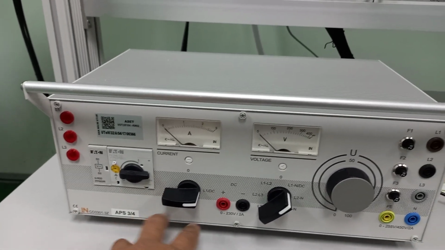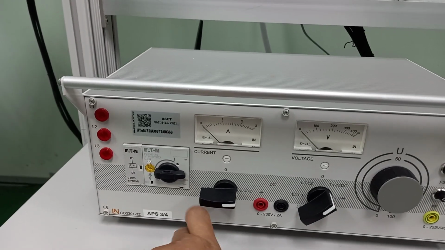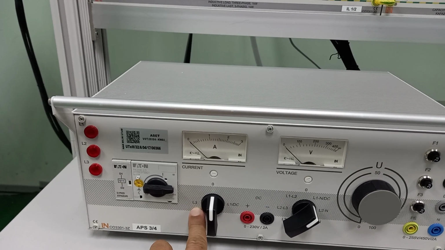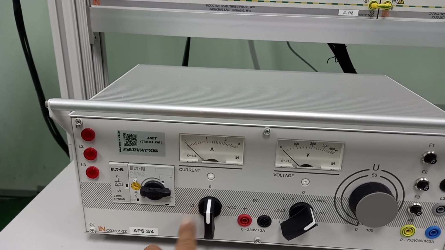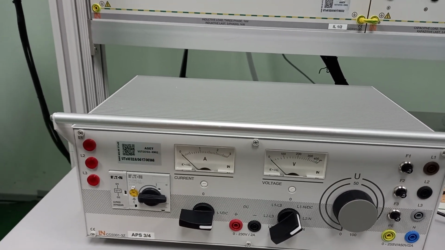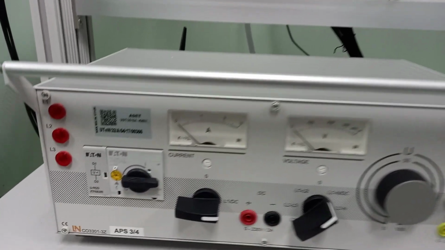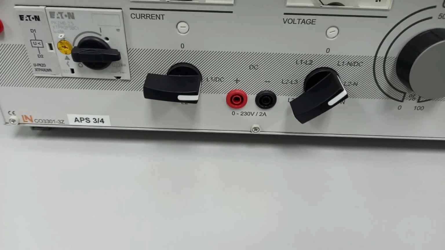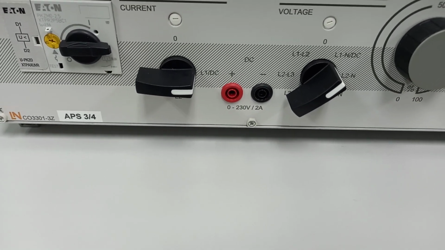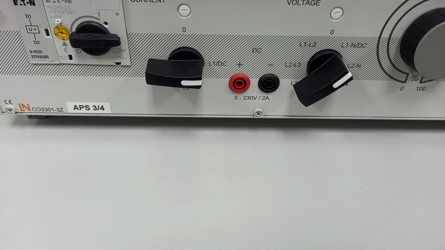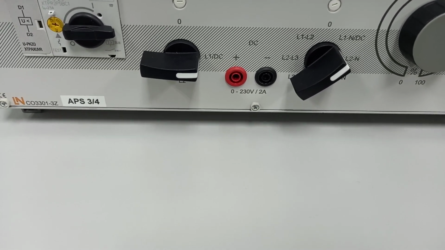Then here we have knobs for permanent line 3, line 1, and also it can be for supplying DC with varying voltage from 0 to 230 volts DC.